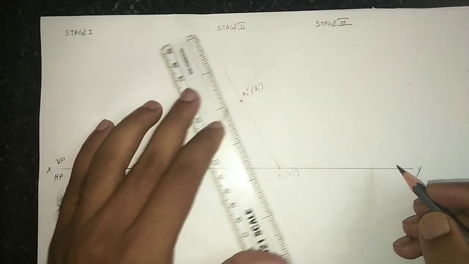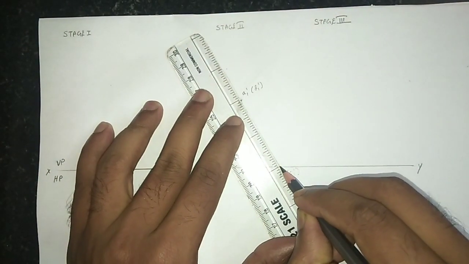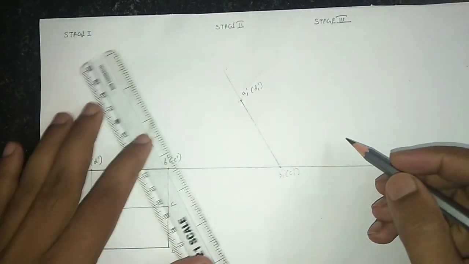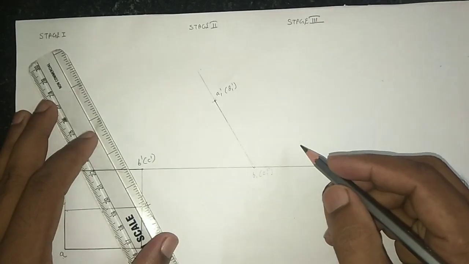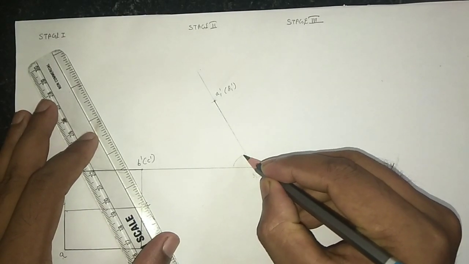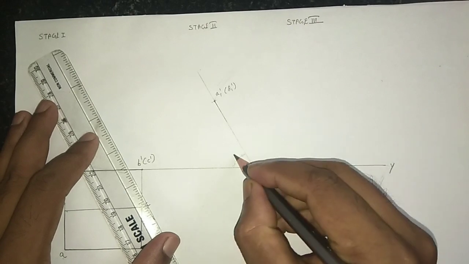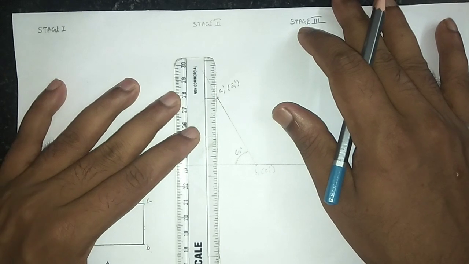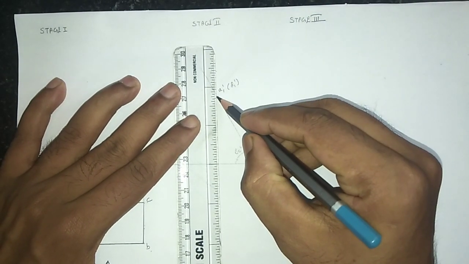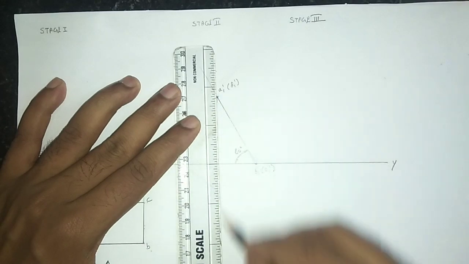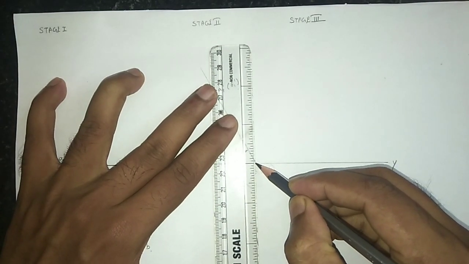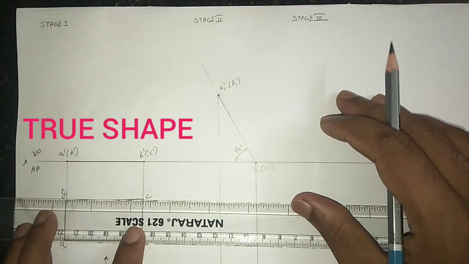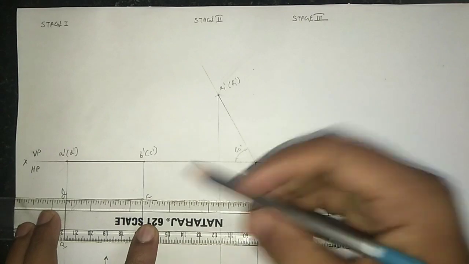So now you darken this line up to the point A, and here we need to mention the angle. The angle is 60 degree, and now we project the line from the points to the horizontal plane, and from the apparent shape also we need to project the line.